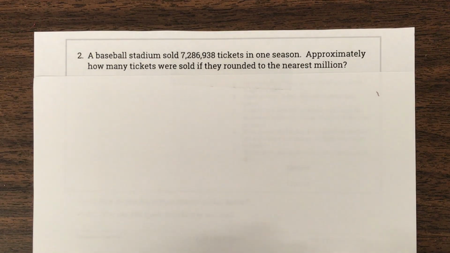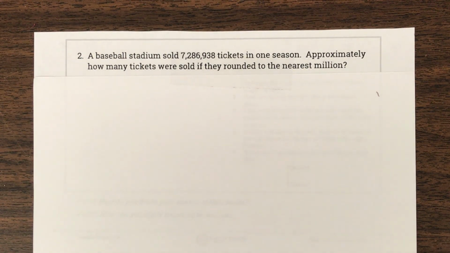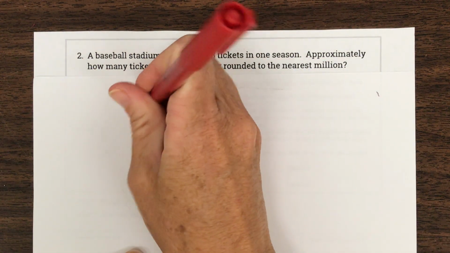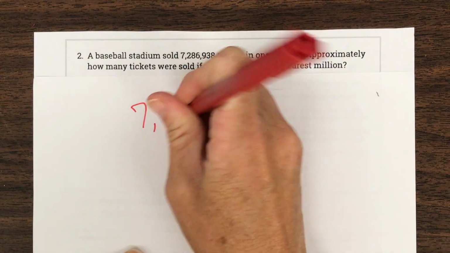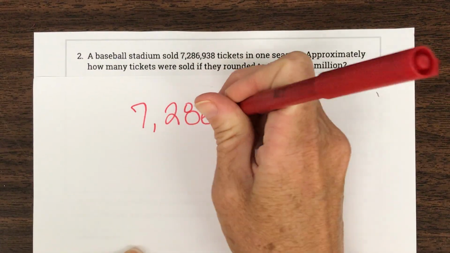Okay, let's try another one of these. Okay, this one you're going to see is a word problem. And it says, a baseball stadium sold 7,286,938 tickets in one season. Approximately, how many tickets were sold if they rounded to the nearest million? Okay, so I'm going to rewrite my number so I have it that I can work with. A lot of times I like to rewrite my work.